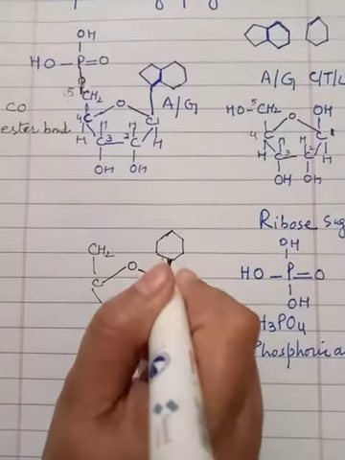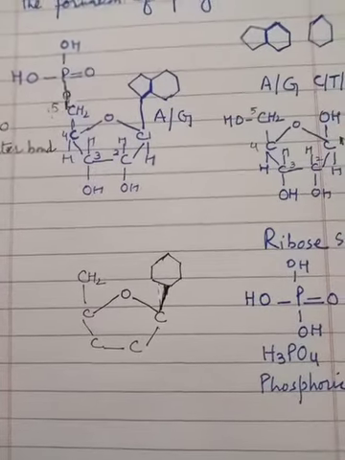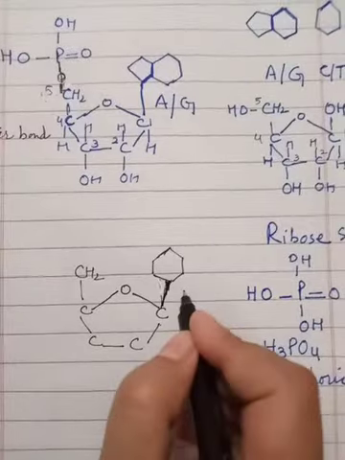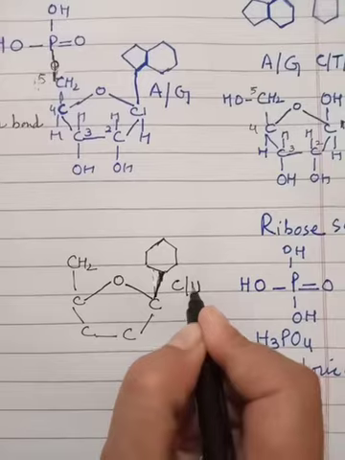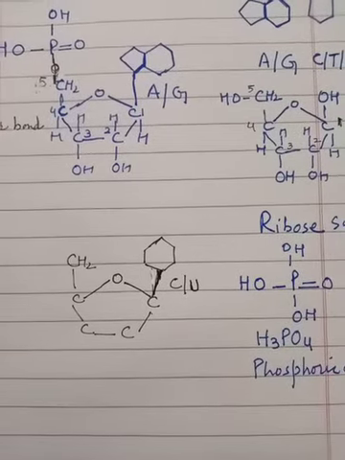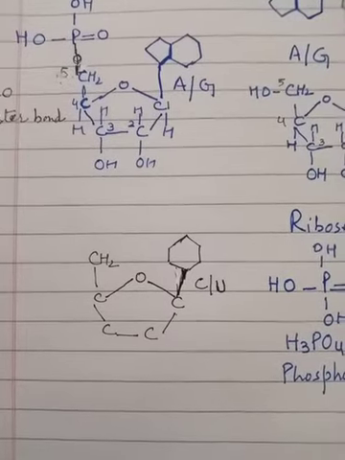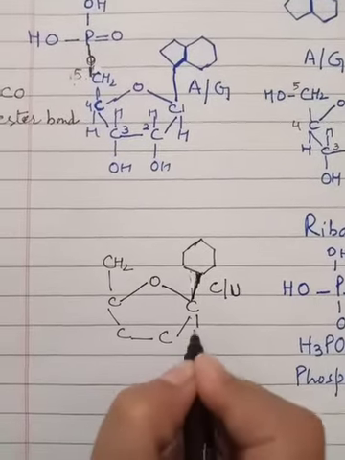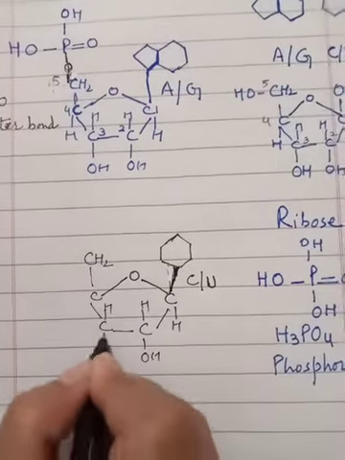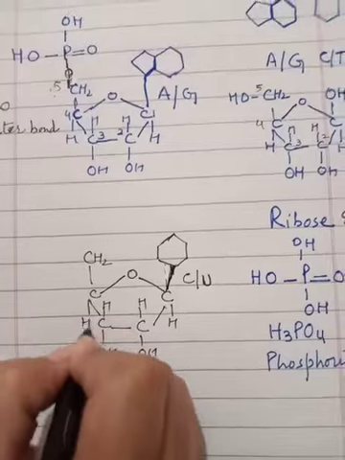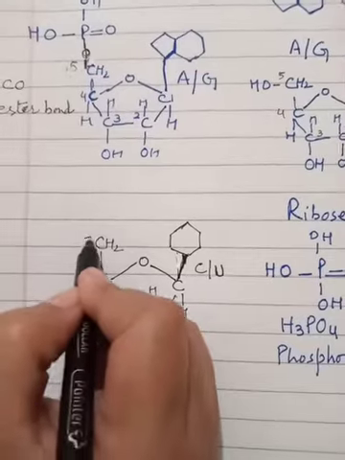Now this can be either cytosine or uracil, because I am drawing ribose sugar, so definitely it will be uracil. Here hydrogen will be there, hydroxyl group, hydrogen, hydroxyl group, and here will be hydrogen, and the hydroxyl group from this carbon will get removed.